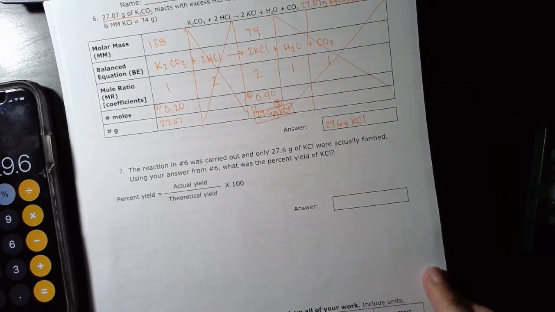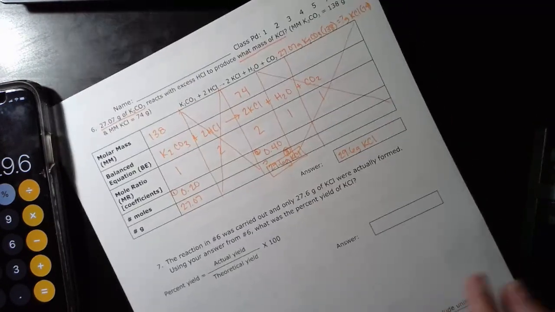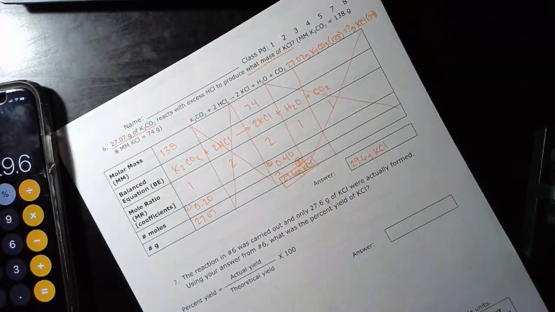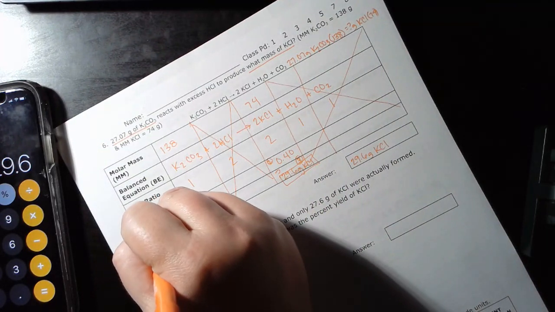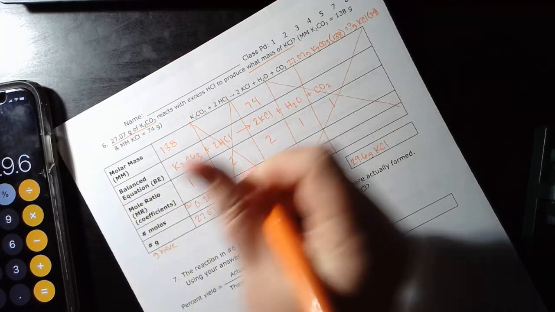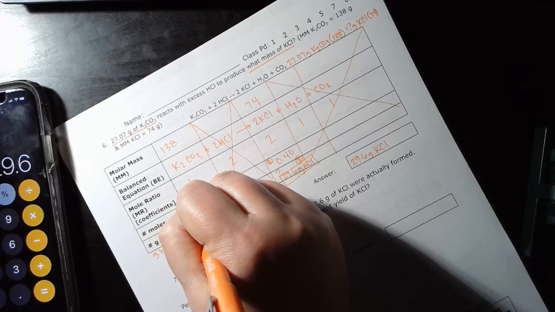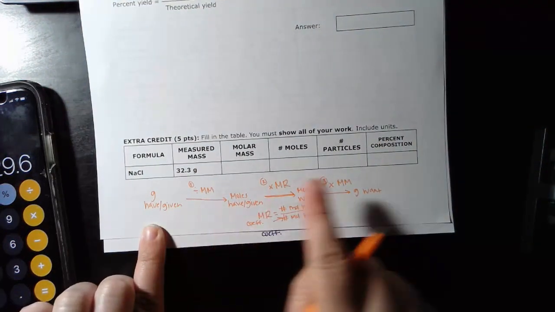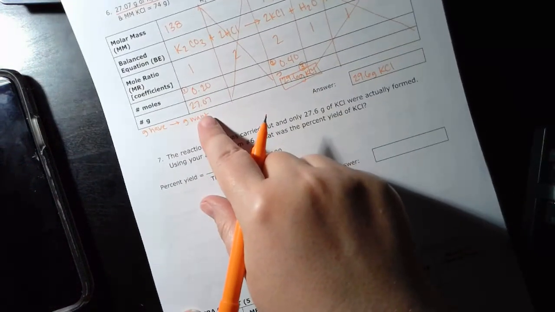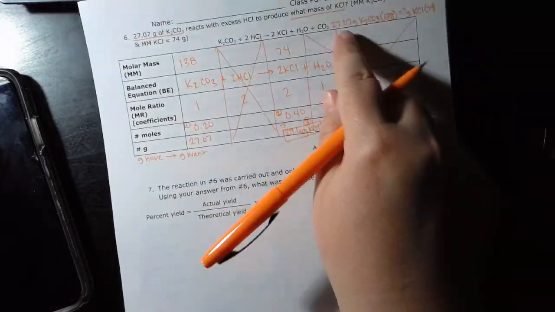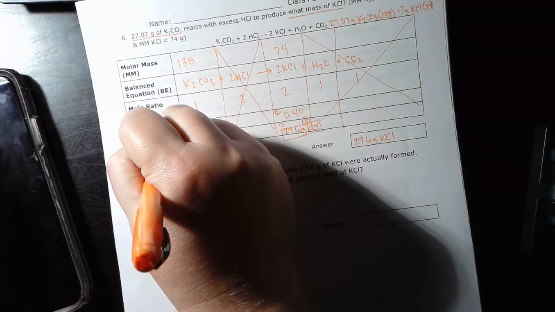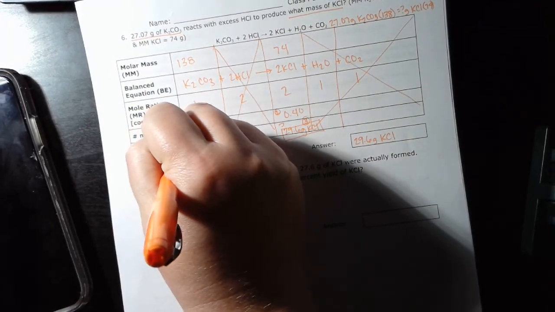Now, what if we didn't want to do it that way? What if we wanted to do it the other way? All right, so we're going to tell what we have. We have grams, that's what we have. We are wanting grams, so grams is what we want. So grams we have, grams we want means we go 1, 2, 3. Once again, you start your math always with the number given, which from the problem is 27.07.